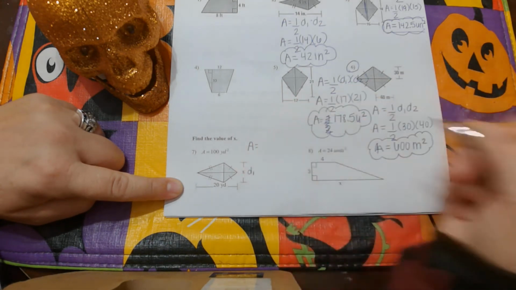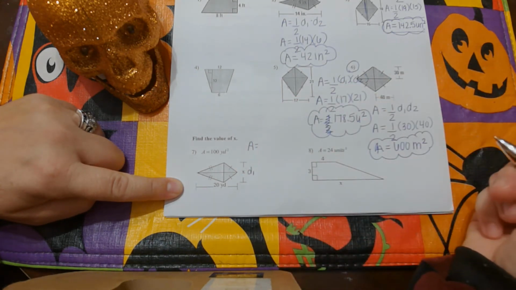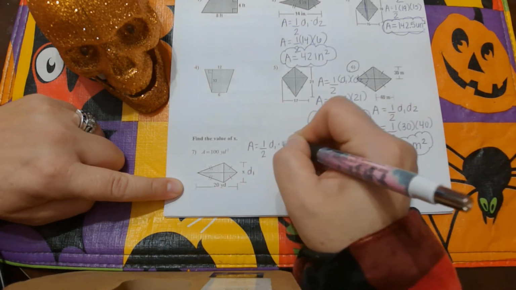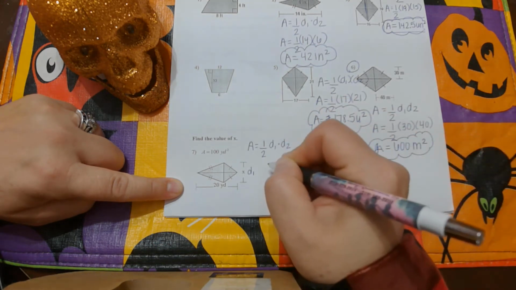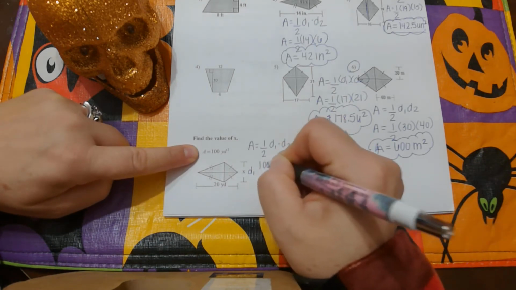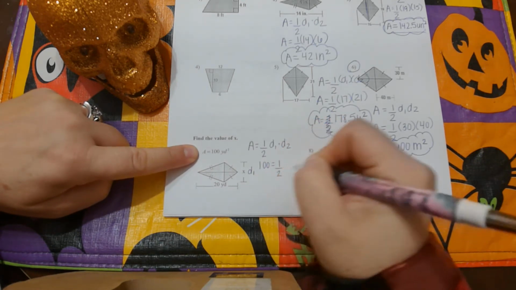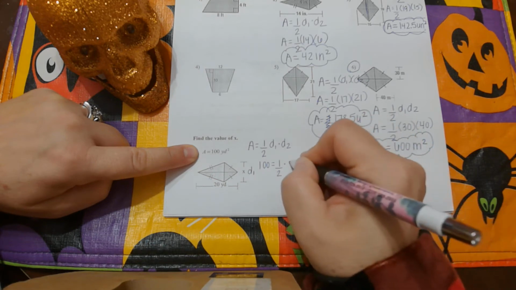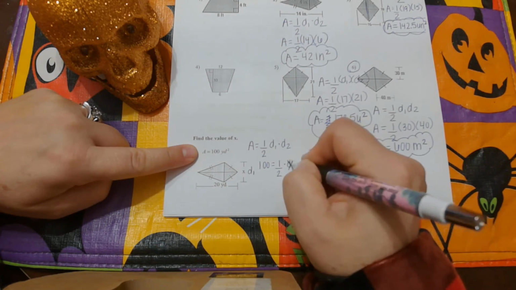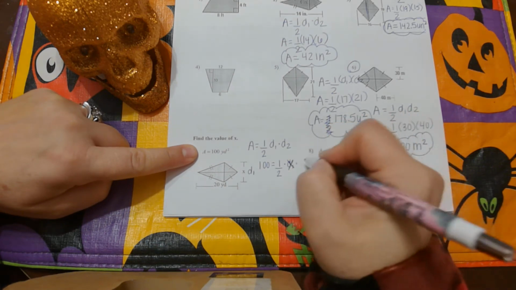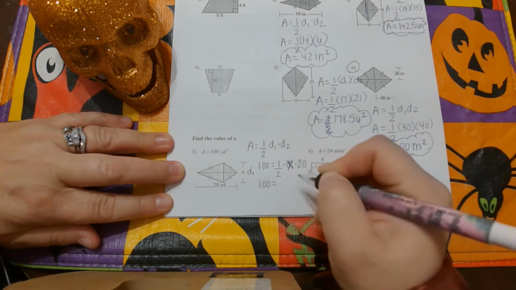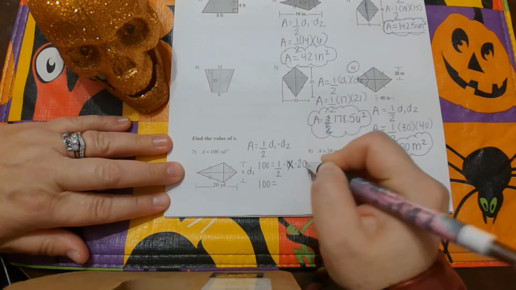So I know that the area formula for a kite is A equals 1/2 D1 times D2. And so now I'm just going to fill in everything I do know. I know that the area is 100 equals 1/2 times D1. I don't know that. If I want to call it X, I could do that, make it easier. Times D2, which is 20. So 100 equals 1/2 times X times 20.